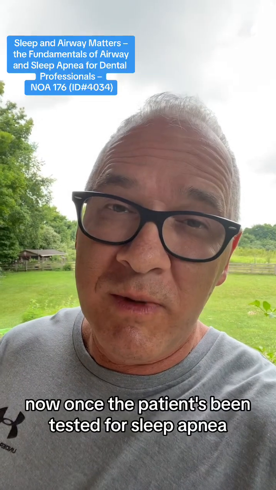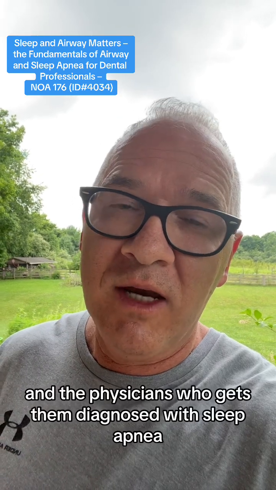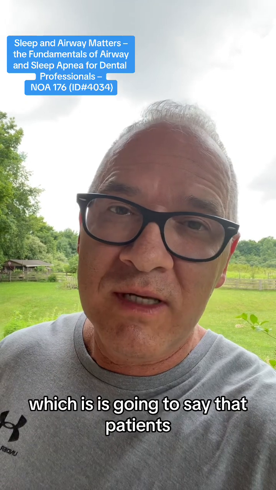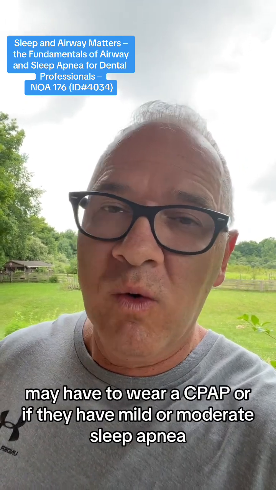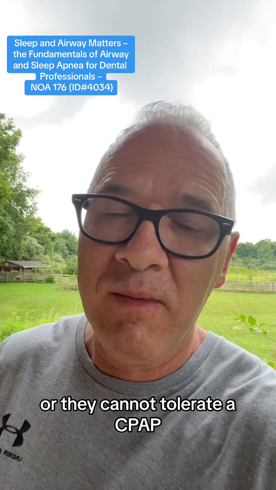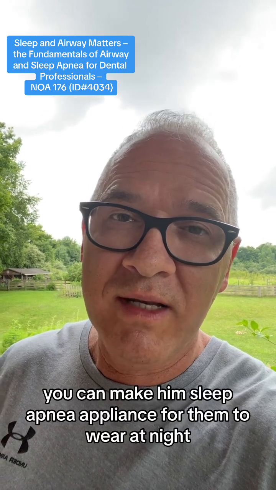Now, once the patient has been tested for sleep apnea, they may get diagnosed with either no sleep apnea or mild, moderate, or severe sleep apnea. And the physician who diagnoses them is going to have an order on that form, which is going to say that patients, for example, in severe cases may have to wear a CPAP. Or if they have mild or moderate sleep apnea or they cannot tolerate a CPAP, you can make them a sleep apnea appliance for them to wear at night.